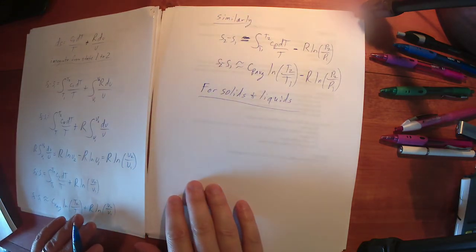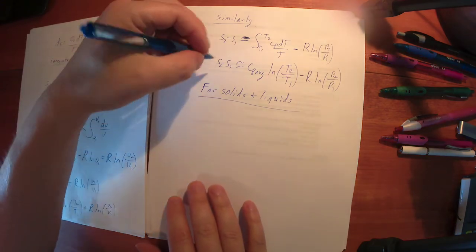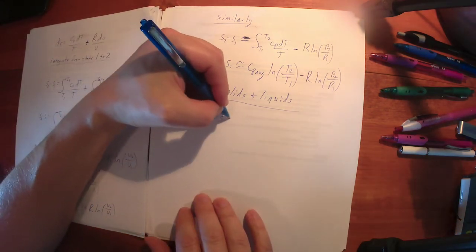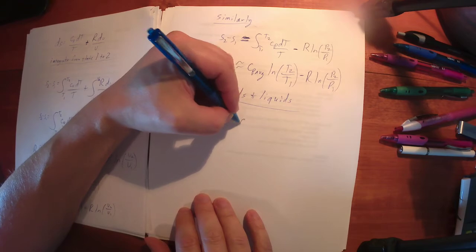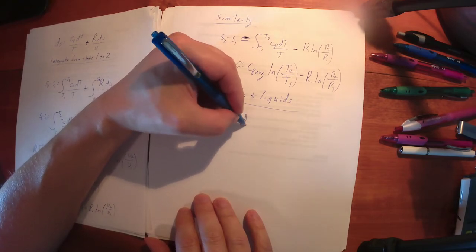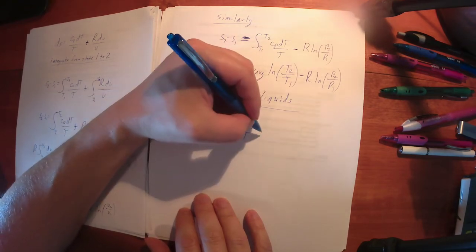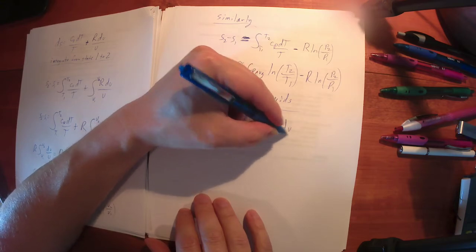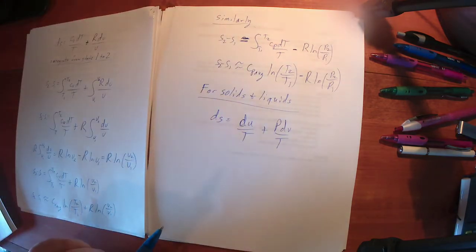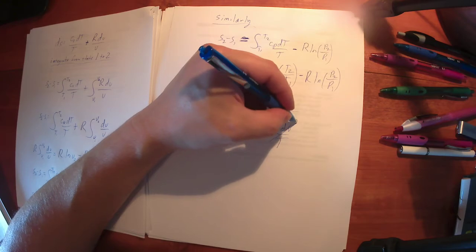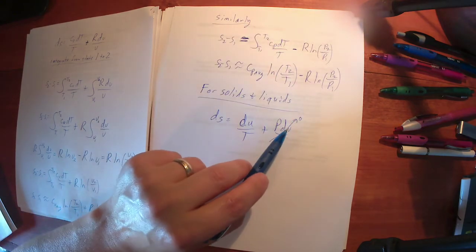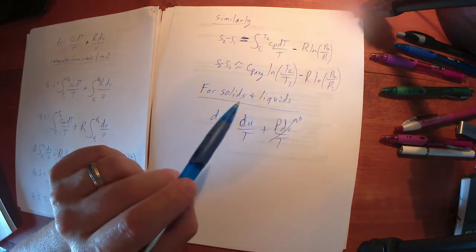If I've got solids and liquids, ds is equal to du over T plus P dv over T. Well, what we do for solids and liquids is we say this term essentially goes to zero because the change in specific volume based on pressure is pretty negligible.